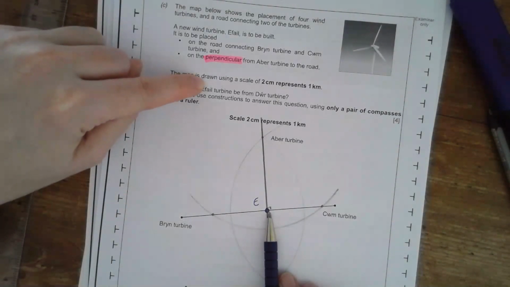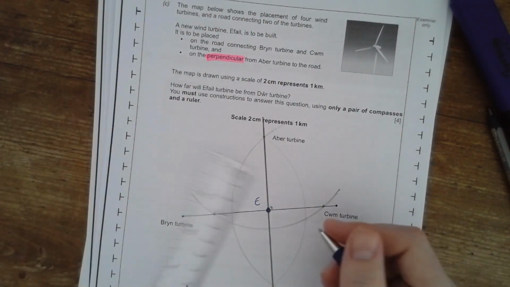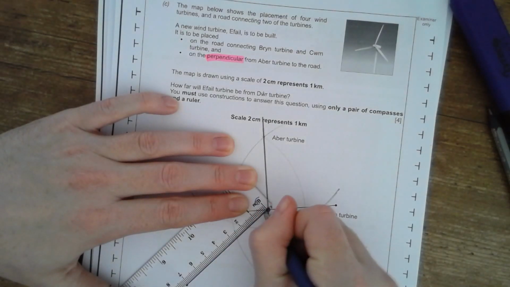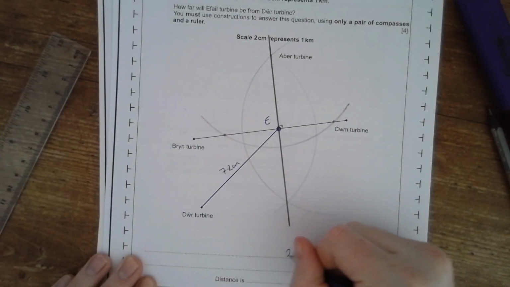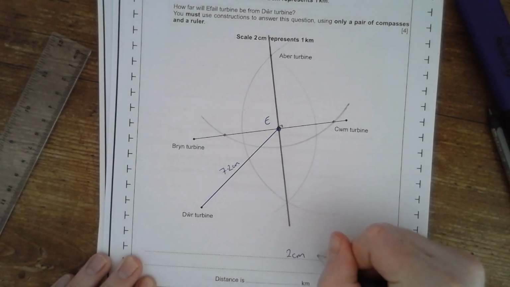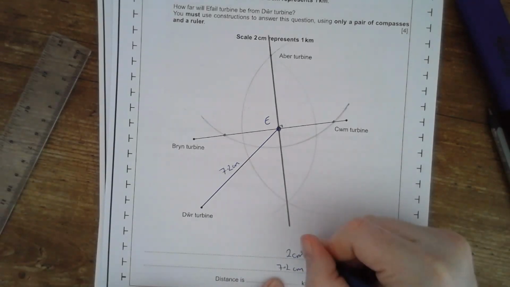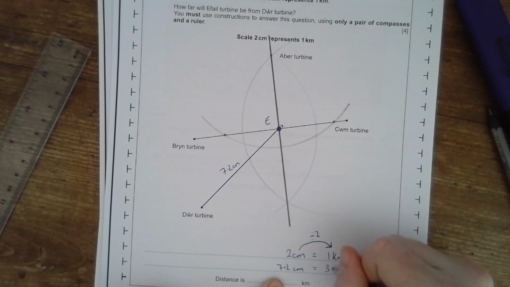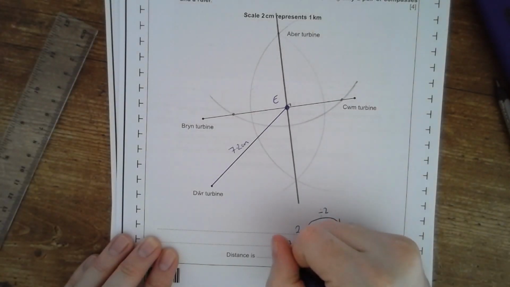It then says how far is the Ifeil turbine from the Dewar turbine. So here is the Dewar turbine. So now I need to measure in centimetres how long that is. Now I make that 7.2 centimetres. And we know, so if I write down here 2 centimetres is equal to 1 kilometre, I've just measured that as 7.2 centimetres. So basically, to change it from centimetres to kilometres, I divide my answer by 2. So half of that would be 3.6 kilometres. So that's what the distance is. Okay, 3.6 kilometres.